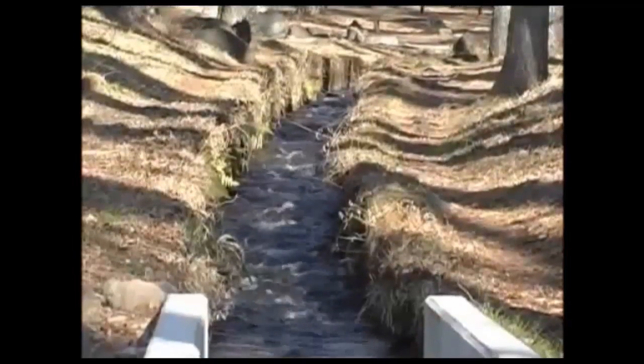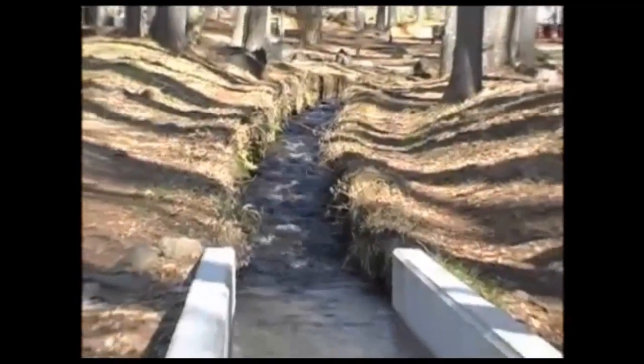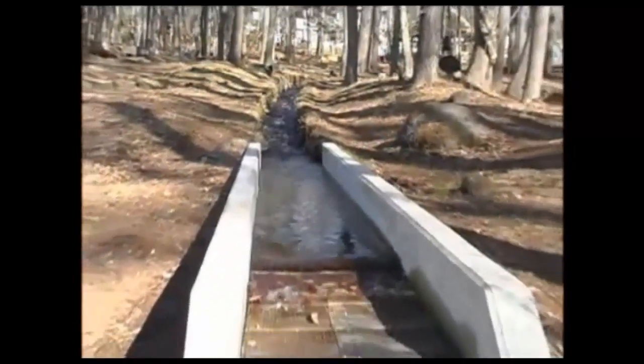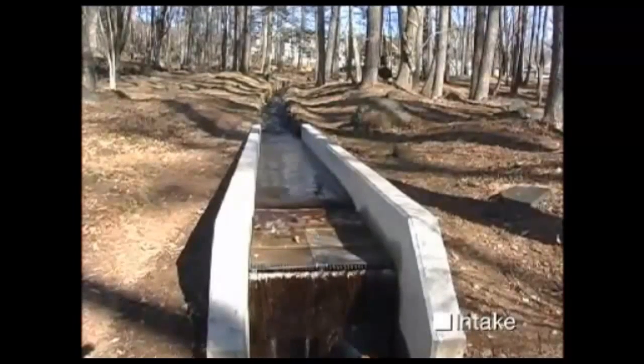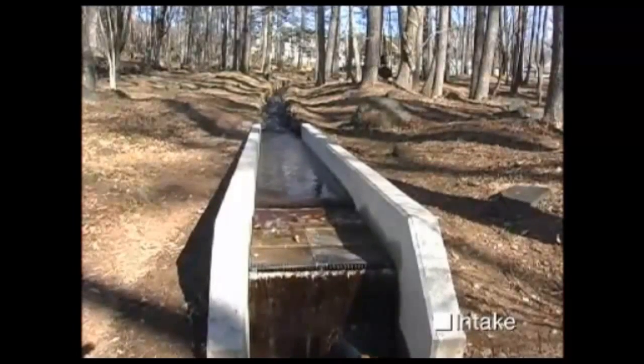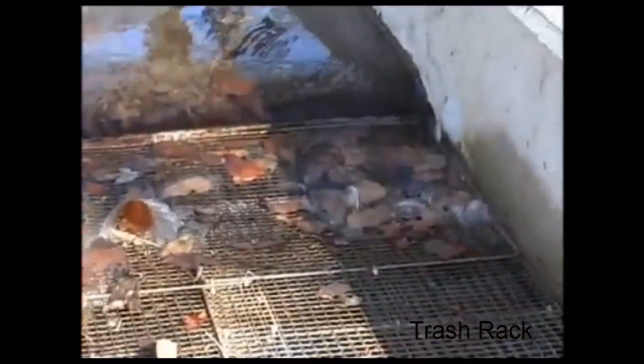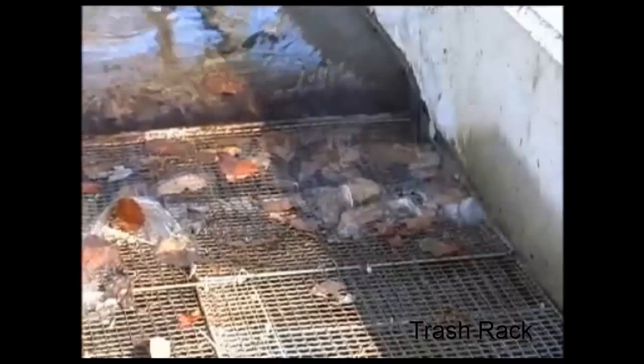Mountain spring water is the water source. Micro hydropower doesn't require a dam. Water directly goes into an intake. The water volume is 30 liters per second. It's only 3 buckets full, but it's enough to generate electricity.